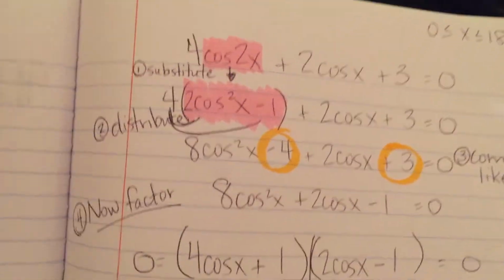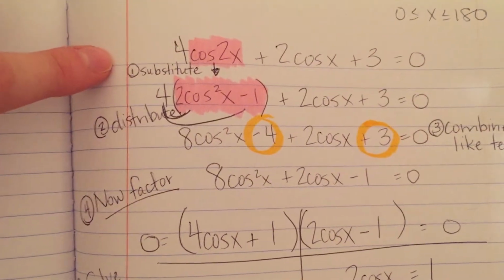Okay, Jen, so here we go. So here's the equation you started with, right?